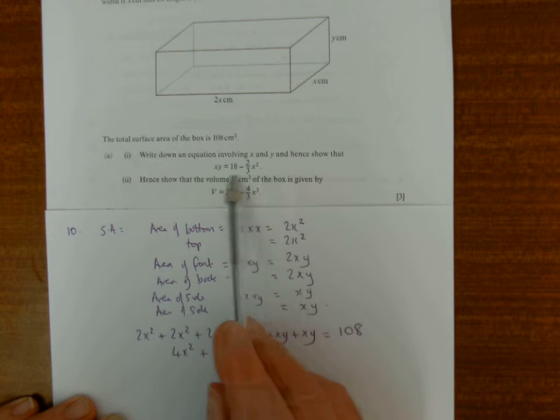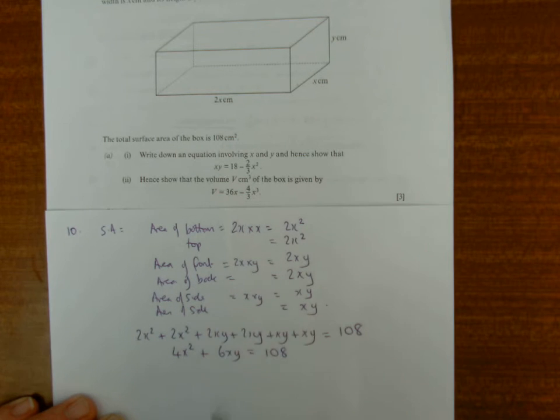And it's asking me to get the xy on its own. So I've got 6xy equals 108 take away 4x squared. And then to get xy on its own, I divide by 6. So xy equals 108 divided by 6 minus 4x squared divided by 6.